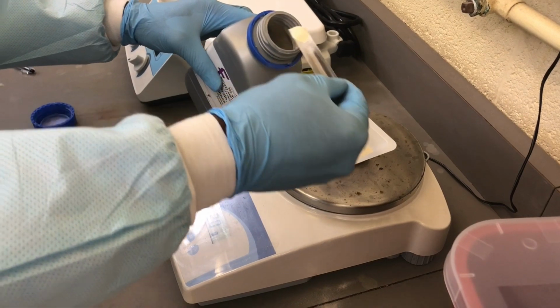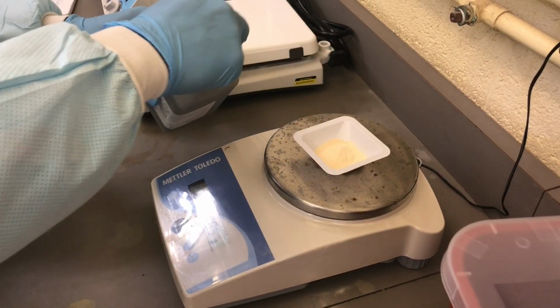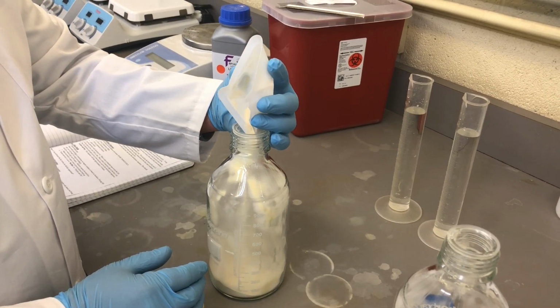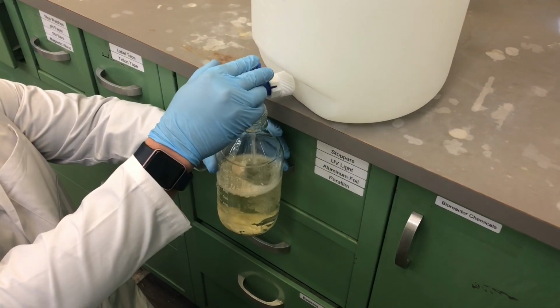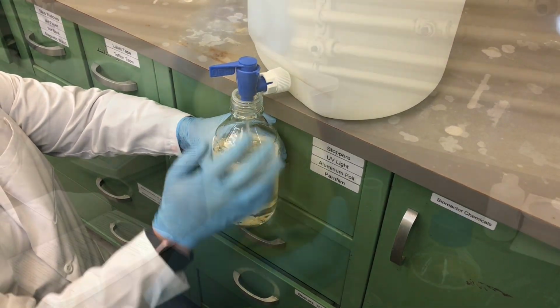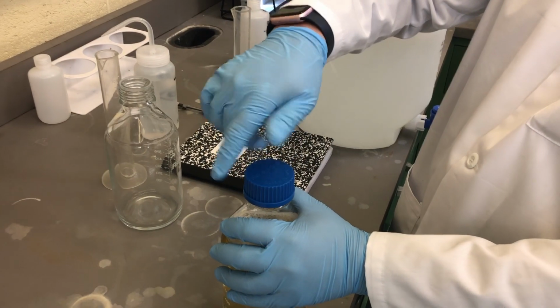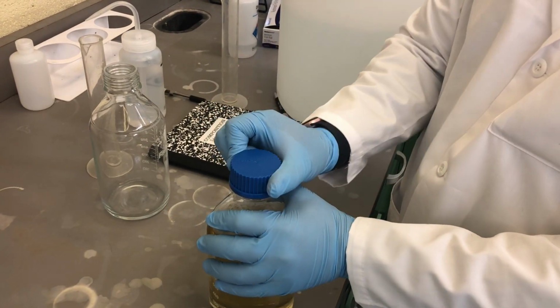To make 1 liter of LB media, weigh out 20 grams of LB broth and pour it into a 1 liter glass bottle. Then bring it up to 1 liter with DI water and shake vigorously. Finally, the cap is placed on loosely to avoid the high pressure of the autoclave.